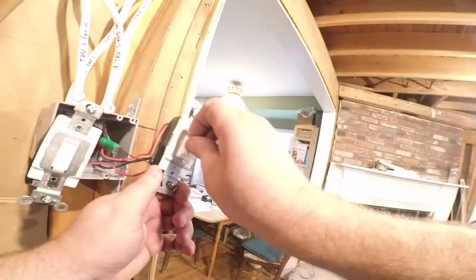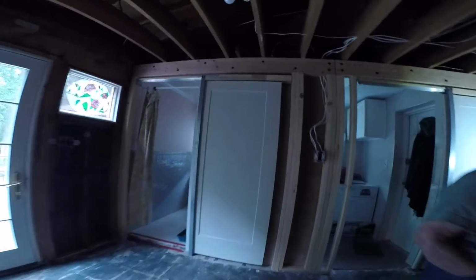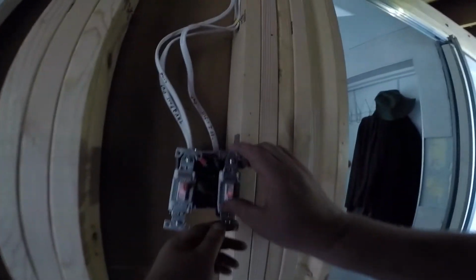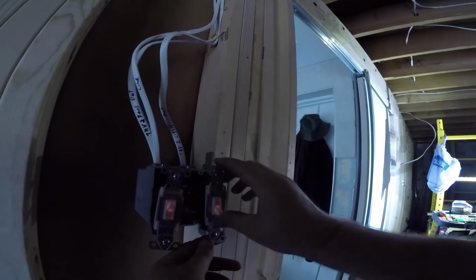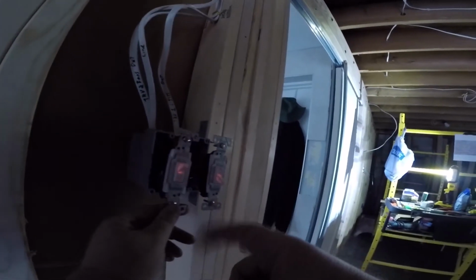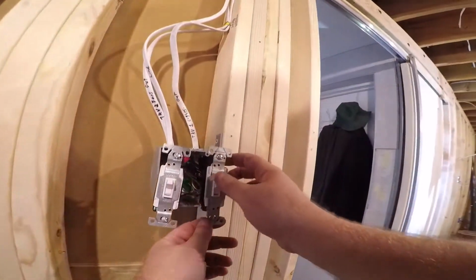Wow, it's bright. Are these the same intensity as we're going to get? No, I don't know. I think you could change them. Oh, these switches light up too. See them? They're light-up switches. Yeah, well, I didn't know that when I was buying them. Oh well.